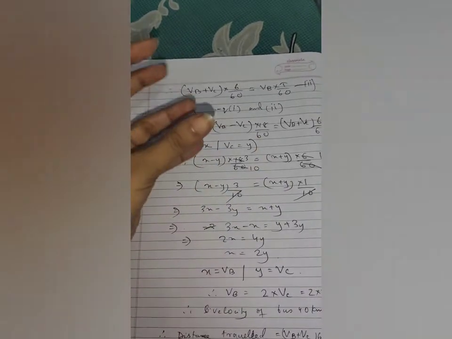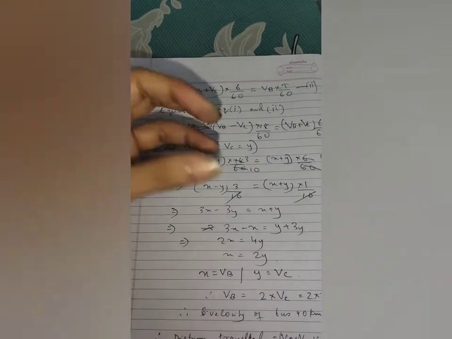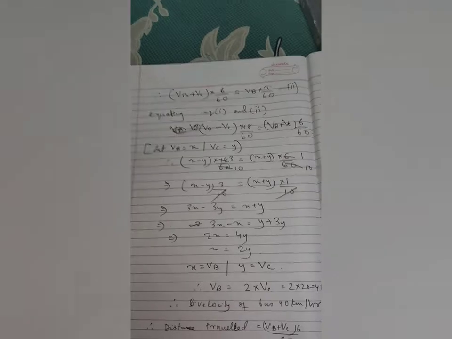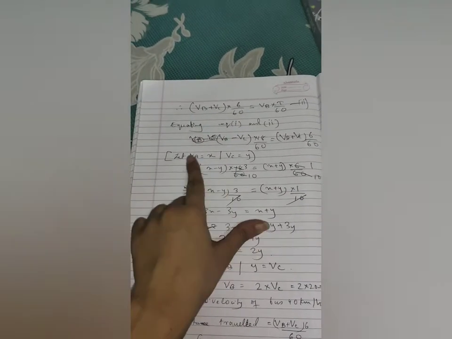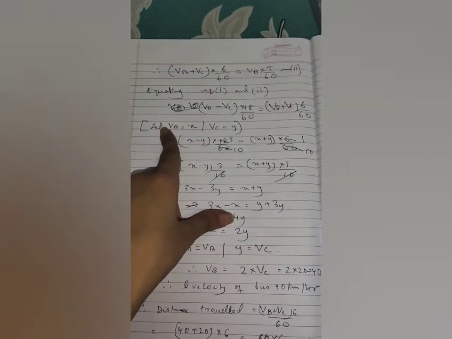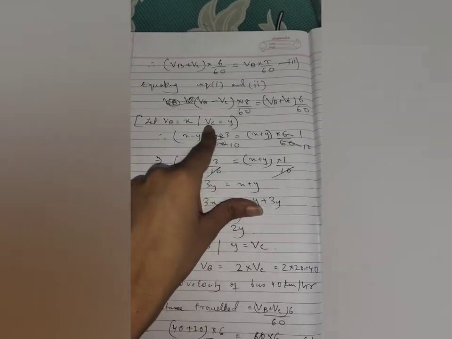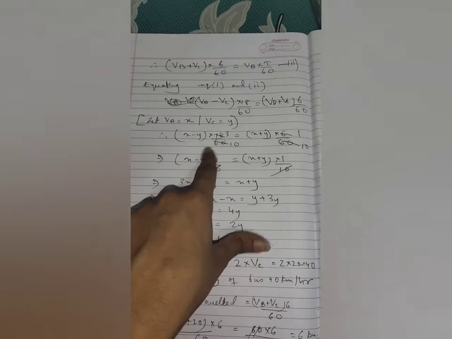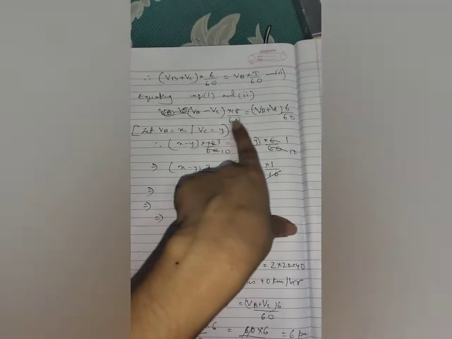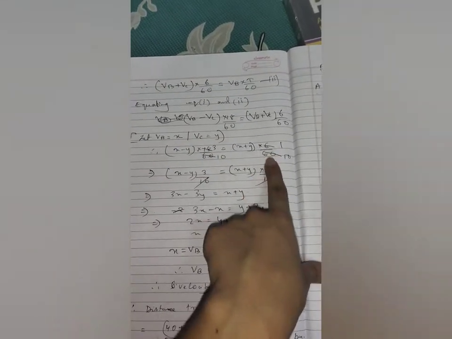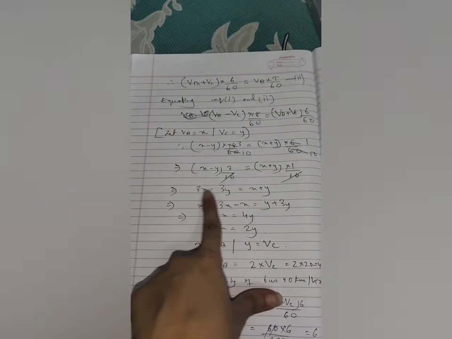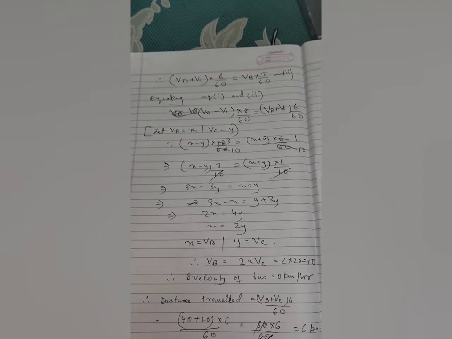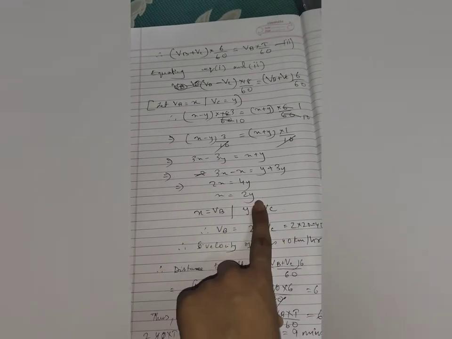Since VB and VC look complicated to new students, like the ones who are in class 11 right now, I have made it a little easier for them. We can assume VB to be x and VC to be y. In that case, (x minus y) times 18 by 60 equals (x plus y) times 6 by 60. Then I cancelled, and after cancellation I got 3x minus 3y. Then it was a simple linear equation where I got x equal to 2y.